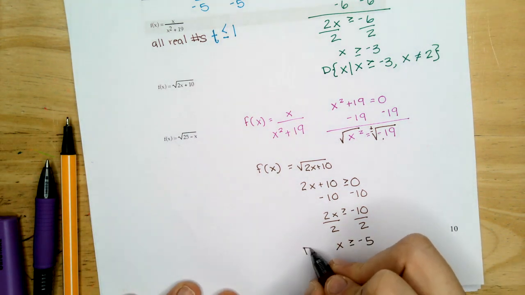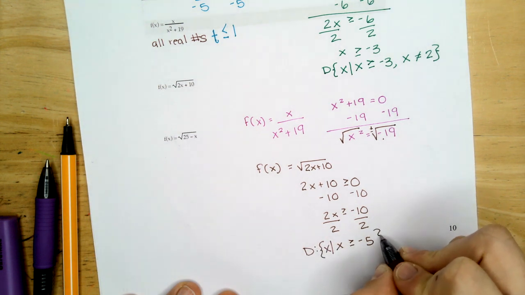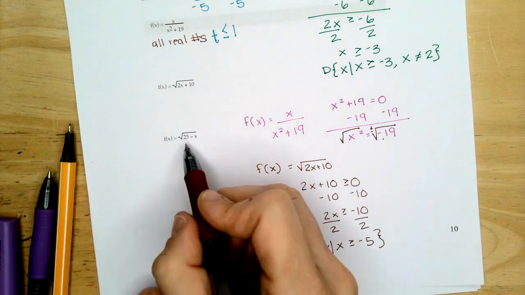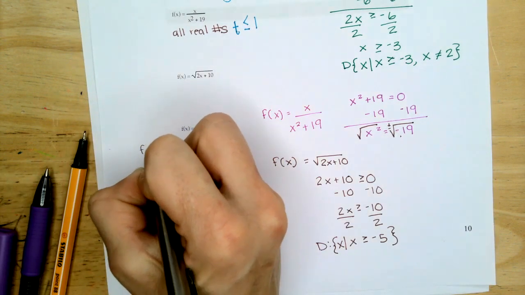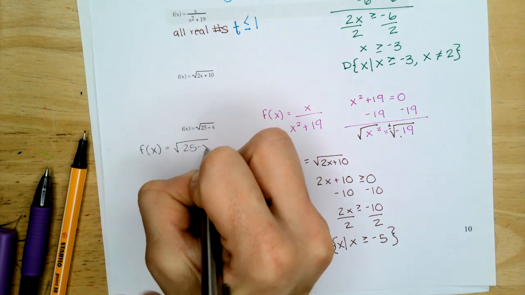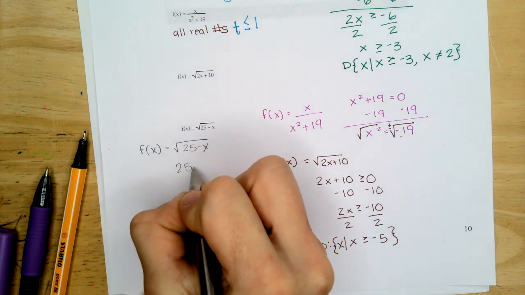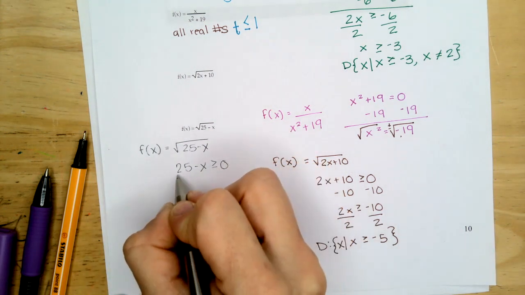So my domain, x such that x is greater than or equal to 5. Negative 5, sorry. And then here we have f of x is equal to the square root of 25 minus x. Good. We don't want that to become a negative number, so that is greater than or equal to 0.